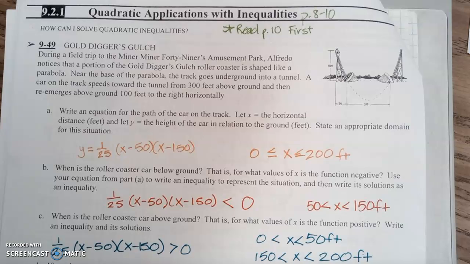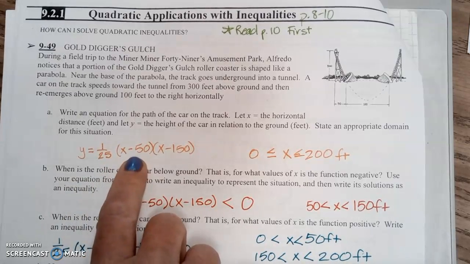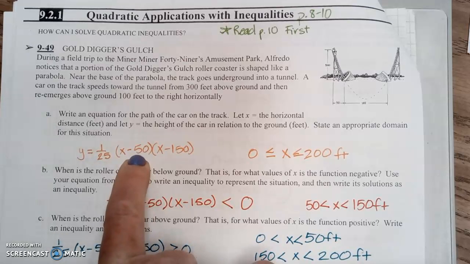Let x be the horizontal distance in feet, and let y equal the height of the car in relation to the ground, also in feet. State an appropriate domain for this situation. All right, so we're going to come up with an equation.